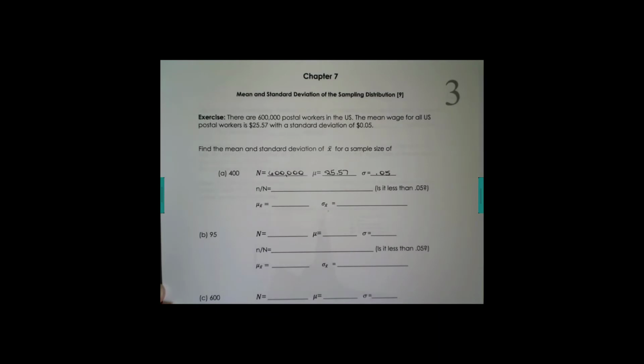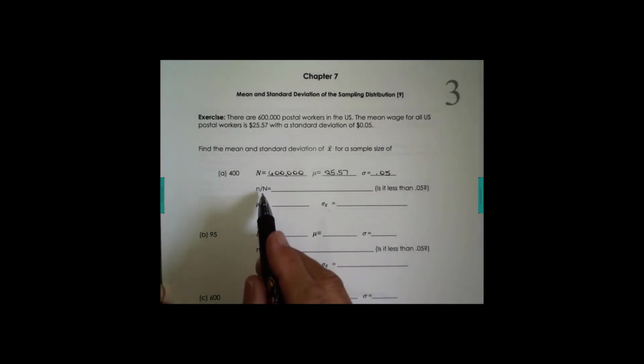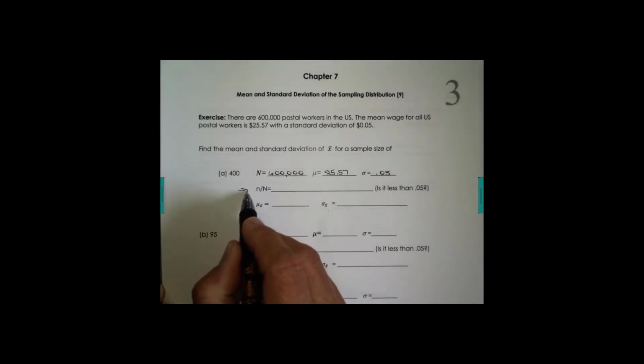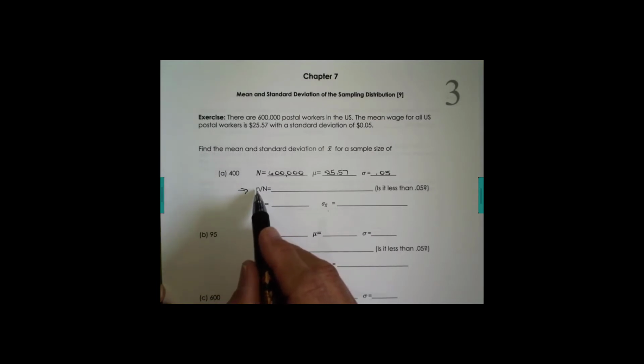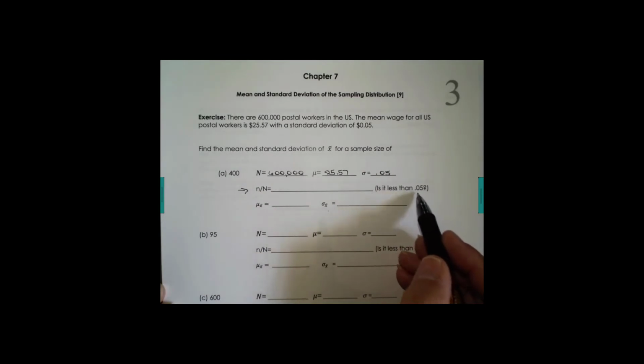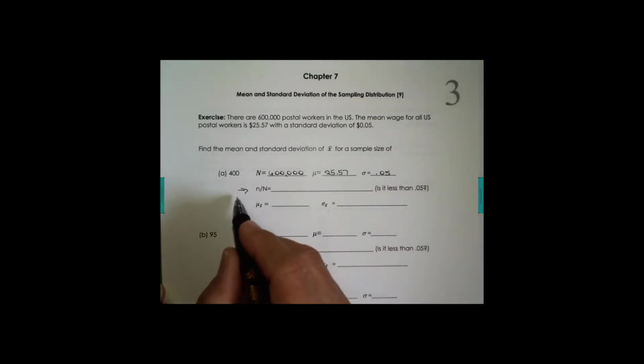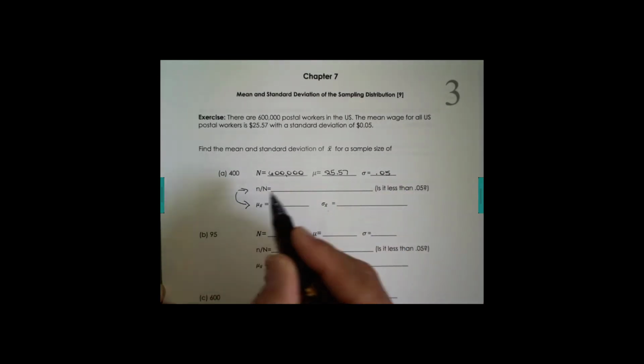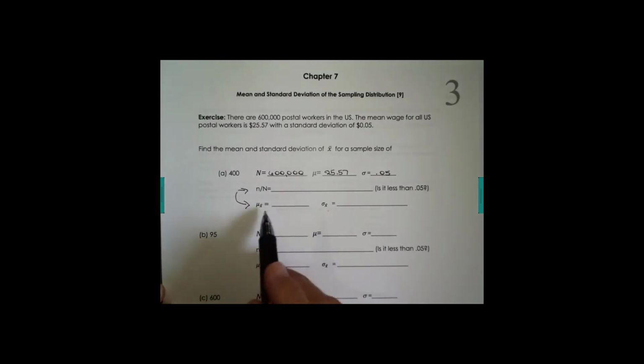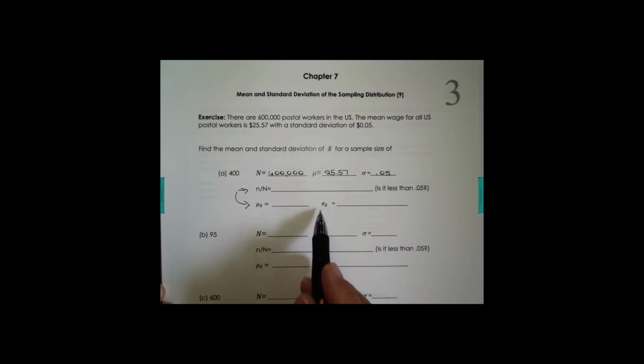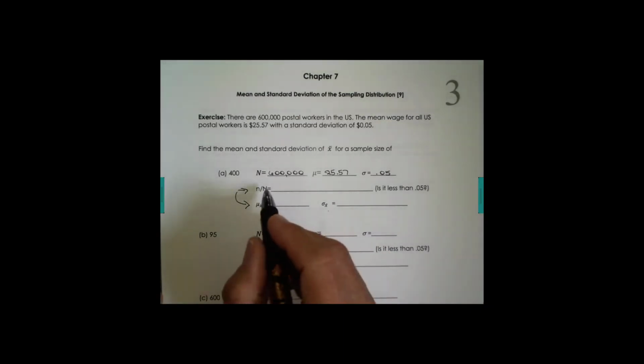Now, there's a question here that we're asked. We're asked to check and see if n, the sample size, divided by N, the population size, is less than 0.05. This is the condition that allows us to use these two formulas for calculating the mean of x bar and the standard deviation of x bar. So it's a real simple check that you need to be familiar with, but we probably won't do it very much.